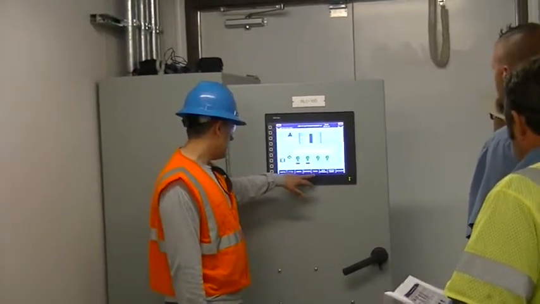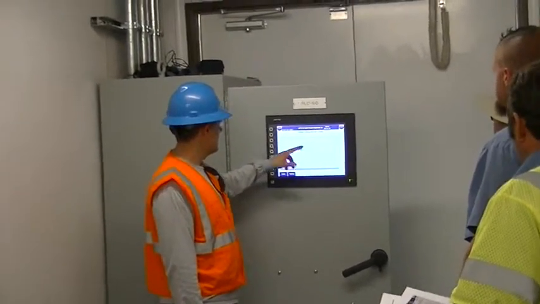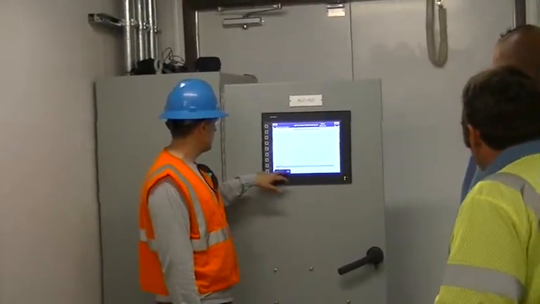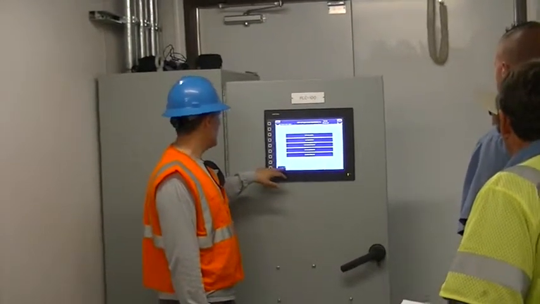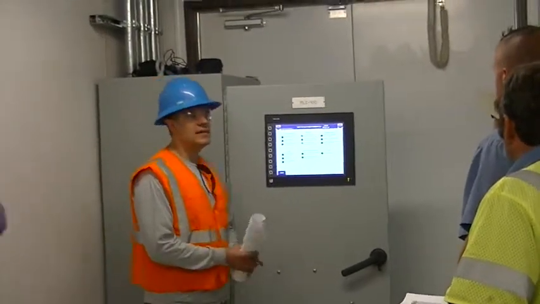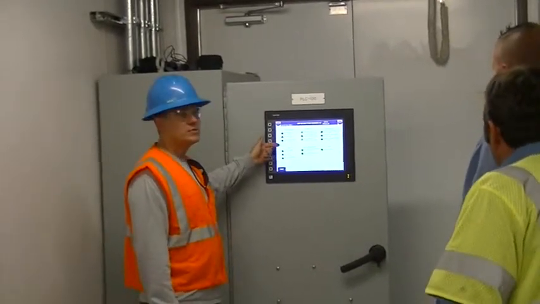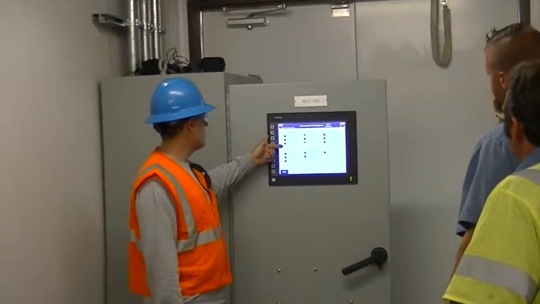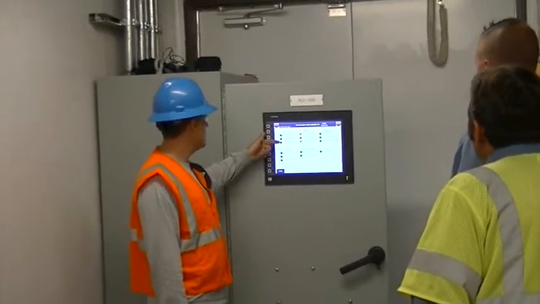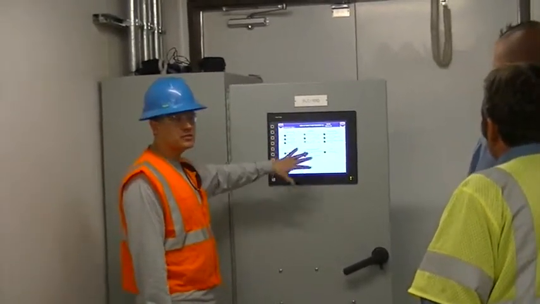Let's see, we got our trends. I'm not going to have a lot because I just turned this on, but it's basically giving me trends for the analogs that we have. The utility page kind of gives you an idea of your power and what's going on with it. You got your 24-volt power alarms. So if you have failures here, it'll tell you what's failed: your power supply 1 or your power supply 2, and then your diode bridge. If that fails, that'll show up here. It also shows up in the alarms page. This is just a quick overview.